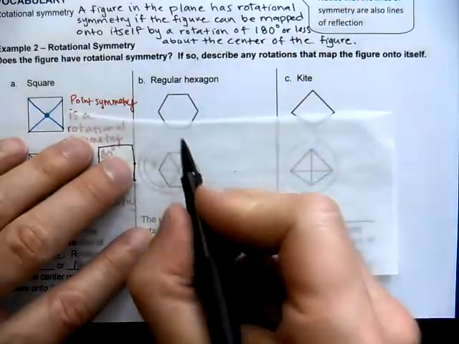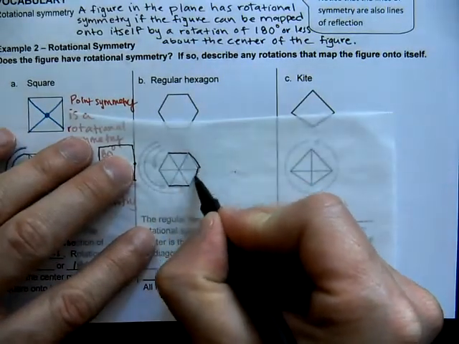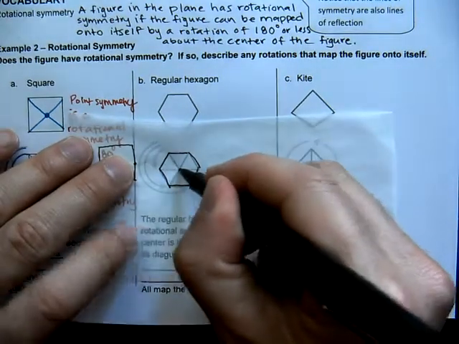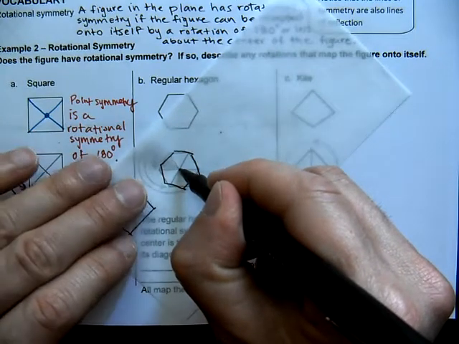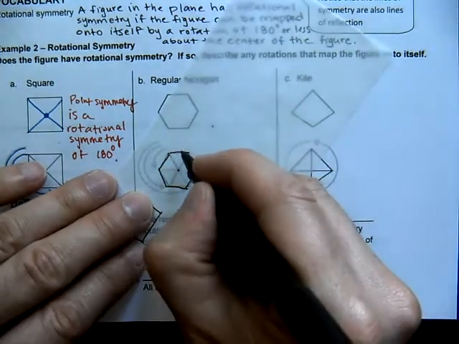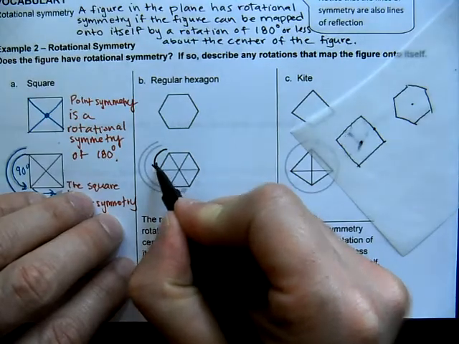And if I use my tracing paper to outline my hexagon, and here's my point of rotation, and I rotate this, you can see at which point the sides map with the sides and the vertices map up with the vertices, but how many degrees is that? That's the question.